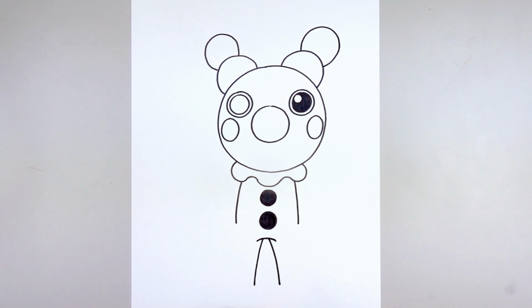Let's round out the bottom of the feet. Starting from the left heel, I'm going to come down, and then bend this up towards the toe. And we'll do the same thing on the right, making sure the feet are the same length.